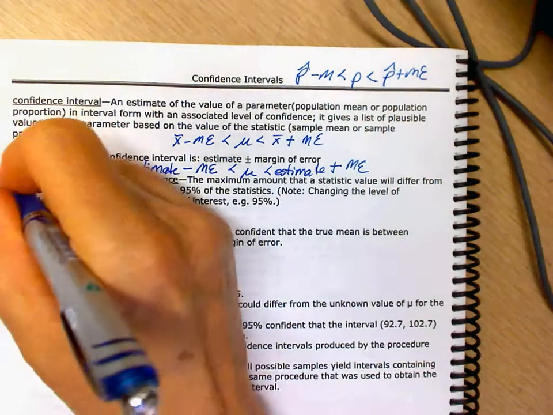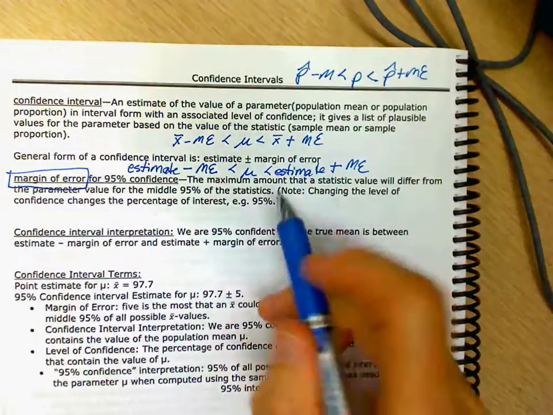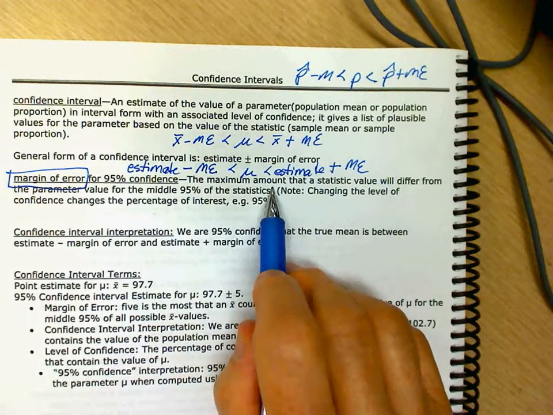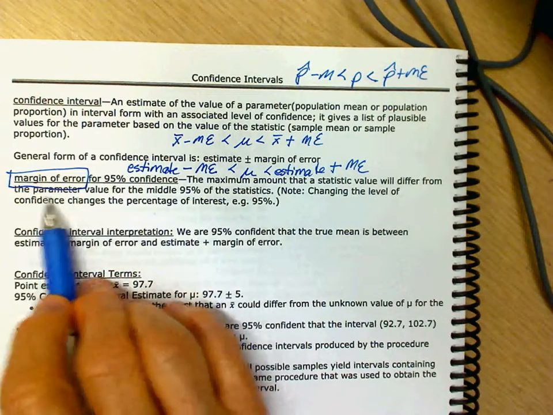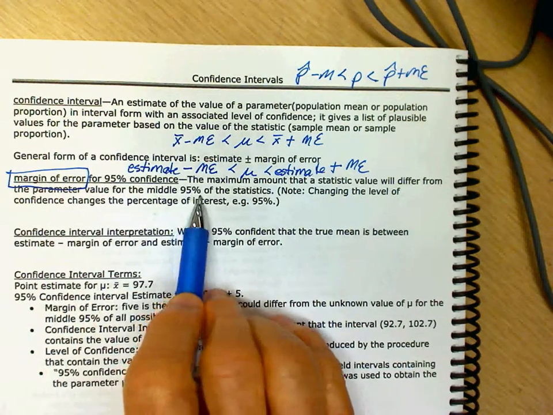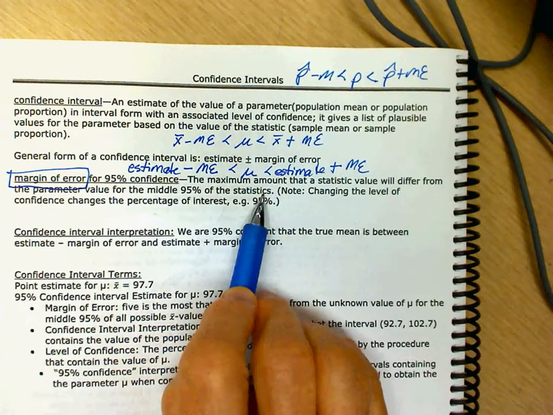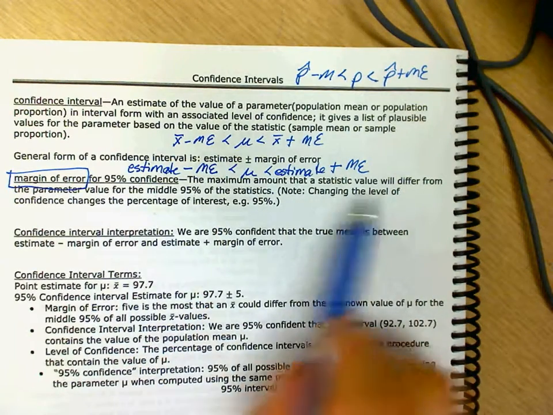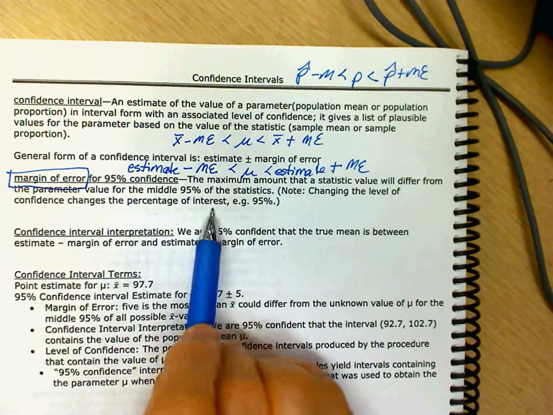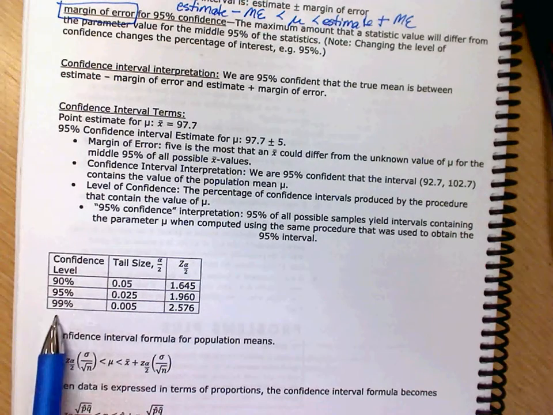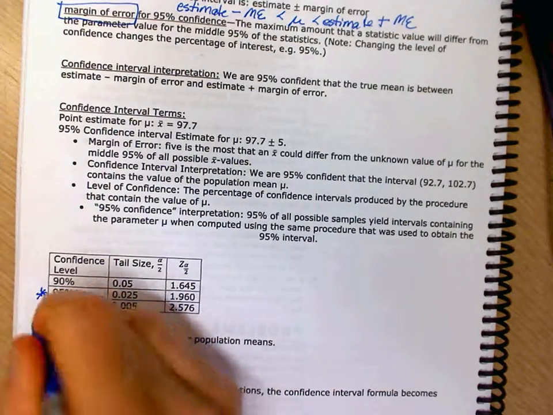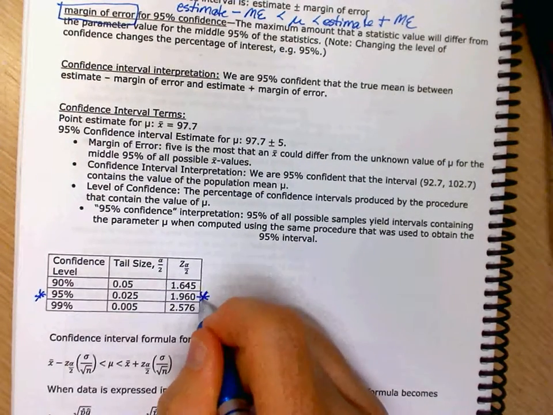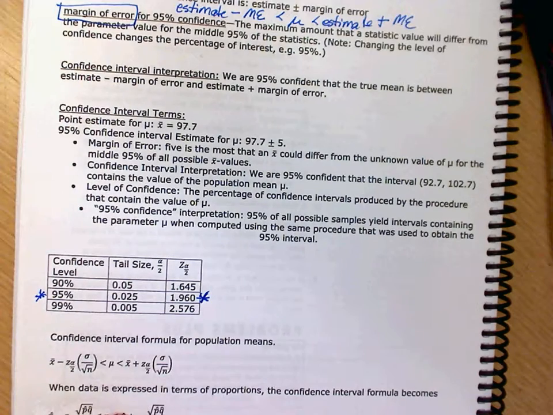What does margin of error mean? Well, it's the maximum amount that a statistic value will differ from the population value for the middle 95% of the statistics. Note, changing the level of confidence changes the percentage of interest. So we're going to be talking about several types. There are many types of confidence levels. On the test, we're just going to use a 95% confidence level. Okay?